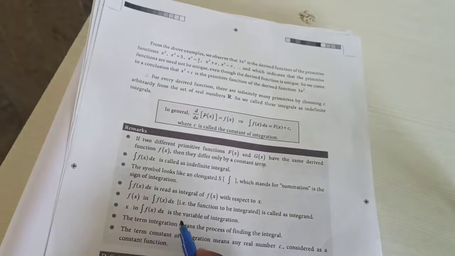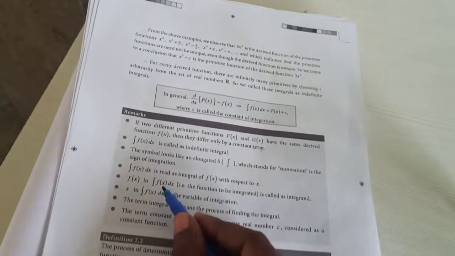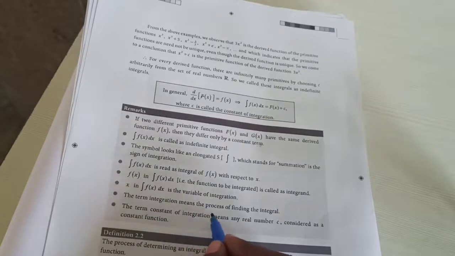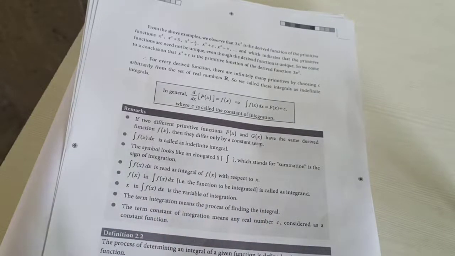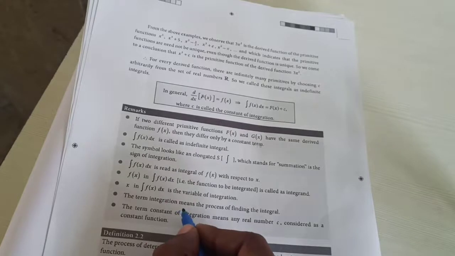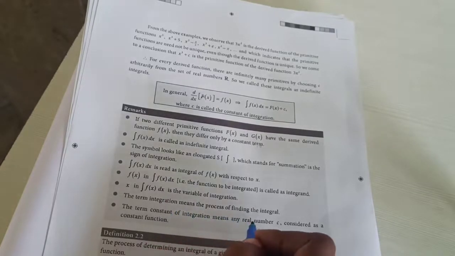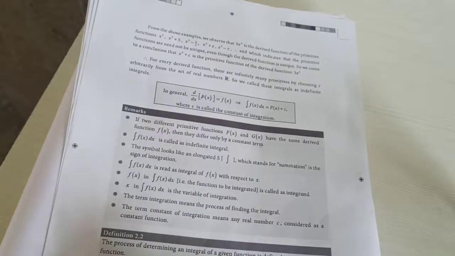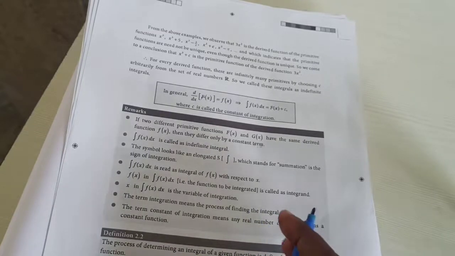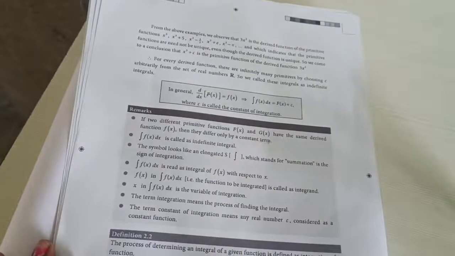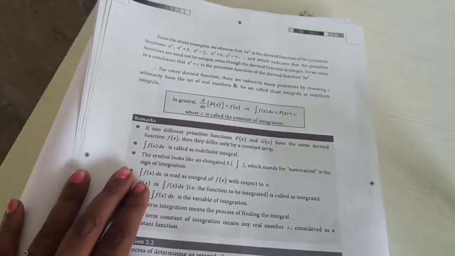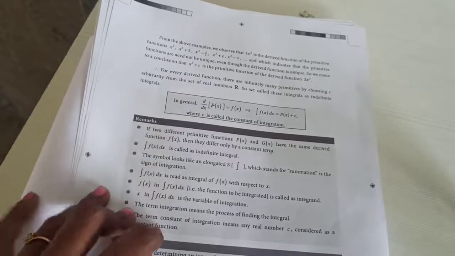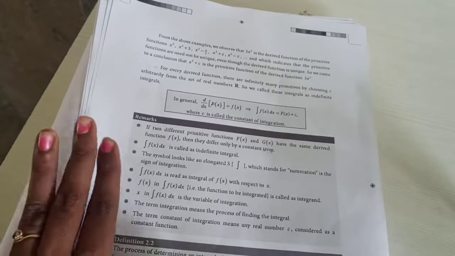X in f of x dx is the variable of integration. So what's the variable here? X is the variable. Then the term integration means the process of finding the integral. The term constant of integration means any real number. You can take any real number C or K or anything, considered as a constant function. Understand? These are very, very important. They will ask in one-word questions, so please students, learn this.